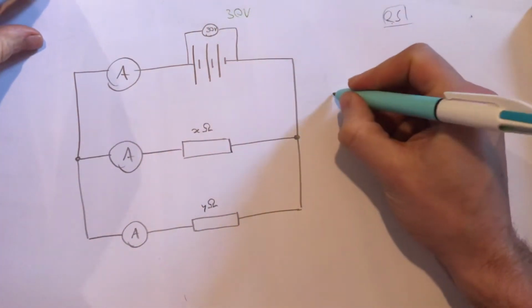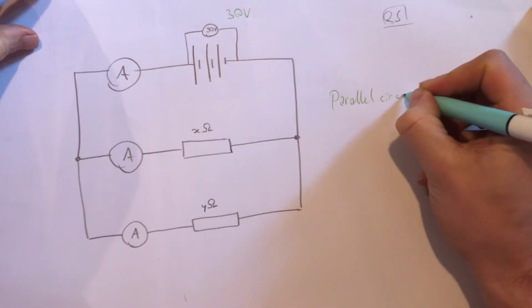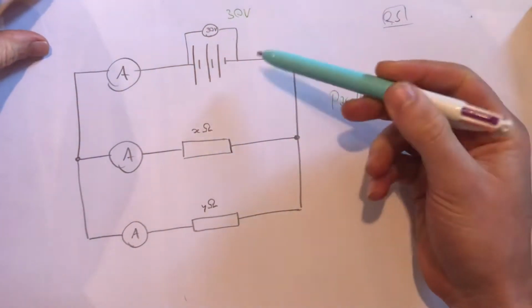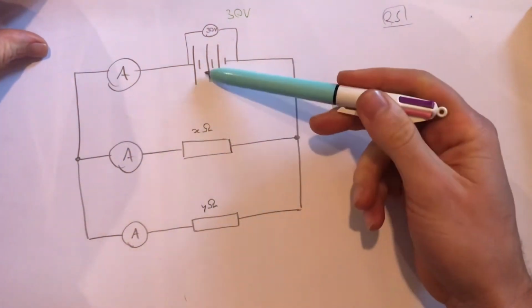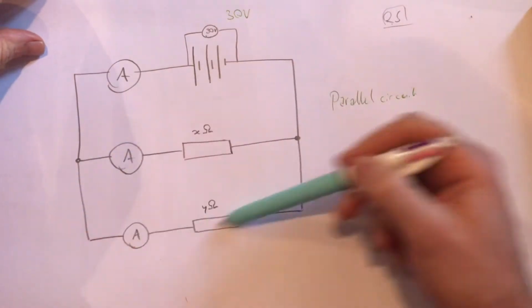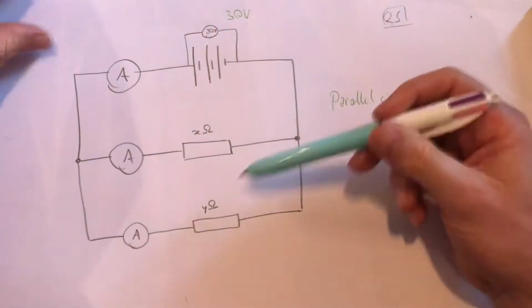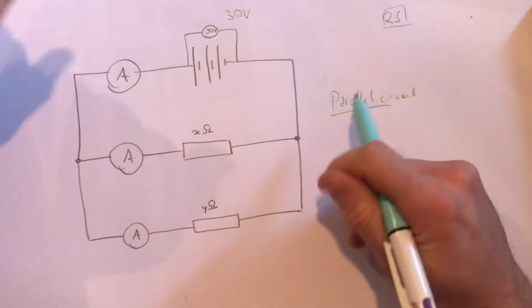Now you may remember that this is what's called a parallel circuit, and that is where it forms effectively two circuits which are kind of separate from each other in some way. So we've got one circuit up here and another circuit down here. So this forms a circuit and this forms a circuit. It's kind of two circuits in parallel to each other.